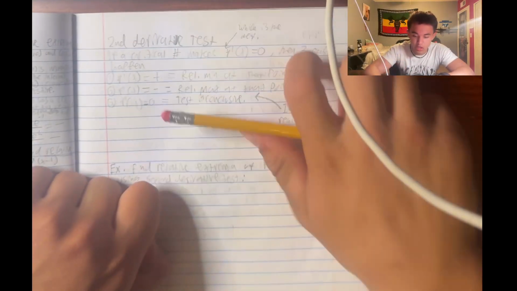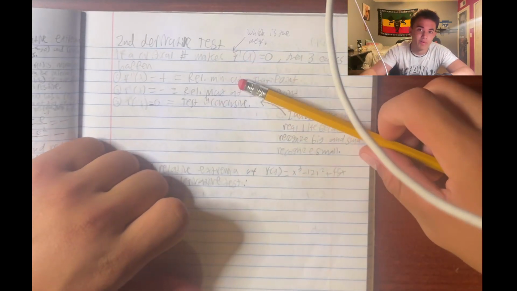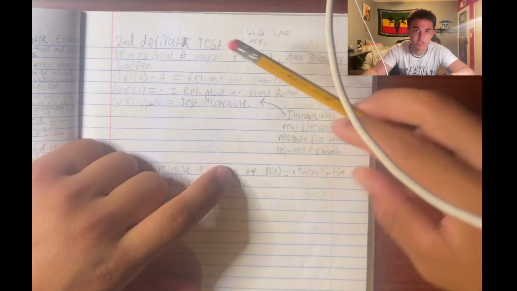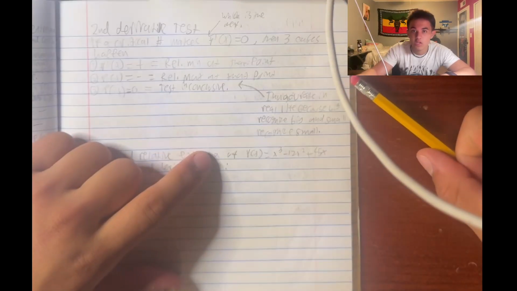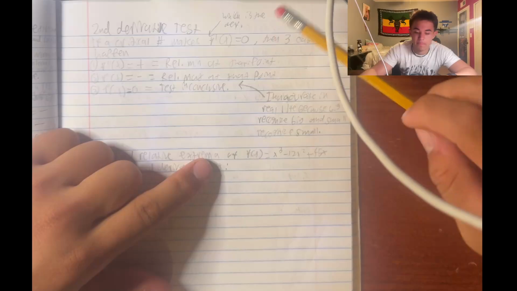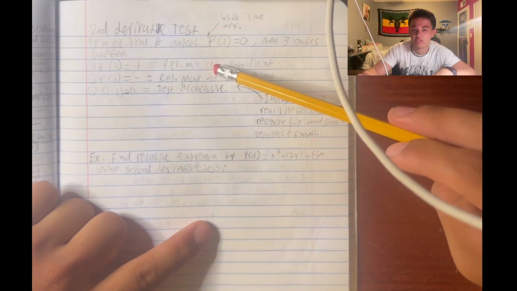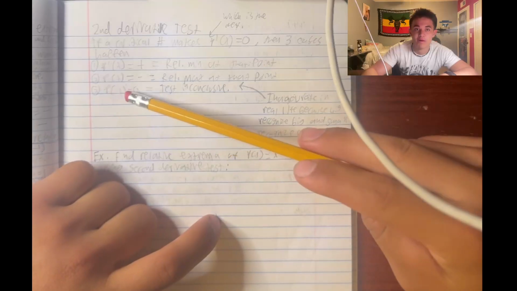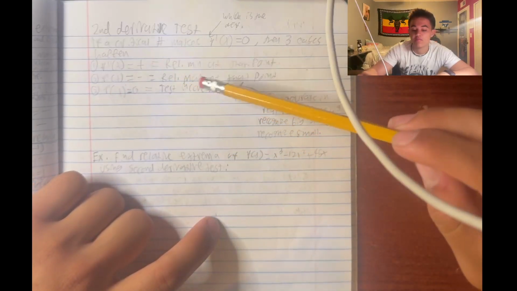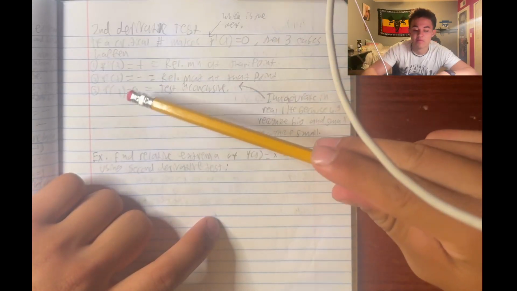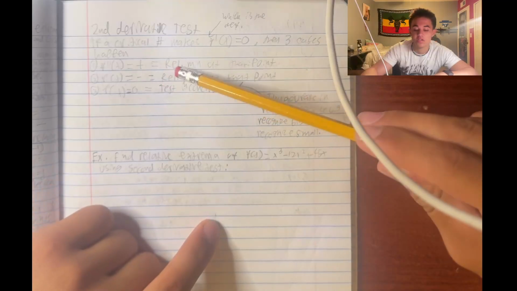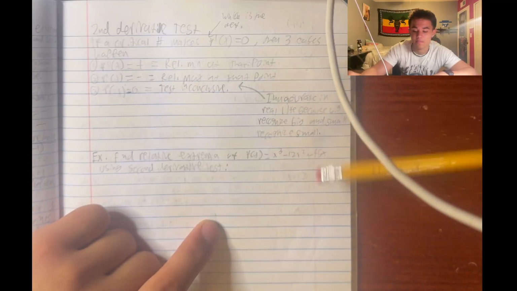If a critical number makes f prime of x equals 0, which is the definition of a critical number, then three cases happen. If f double prime of x is positive, then there's a relative minimum at that point. If f double prime of x is negative, there's a relative maximum at that point. And if f double prime of x equals 0, then that test is inconclusive.